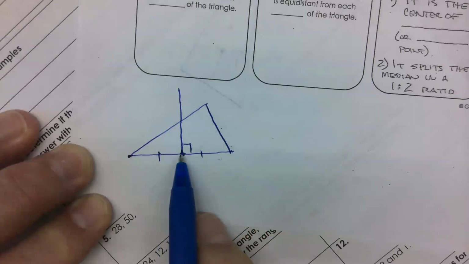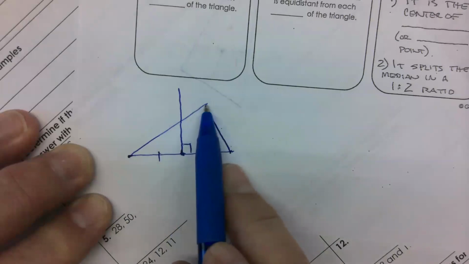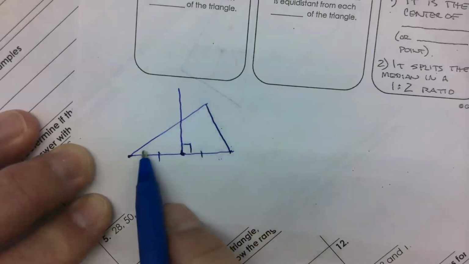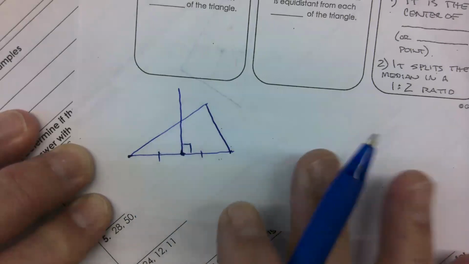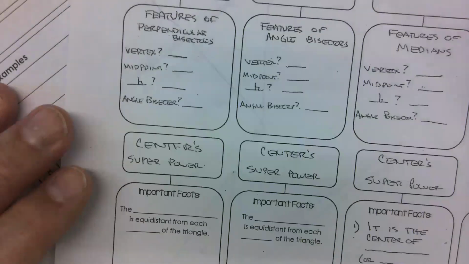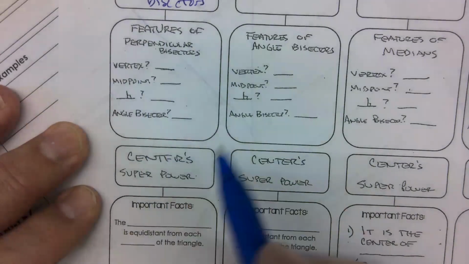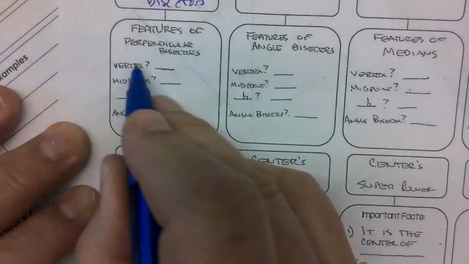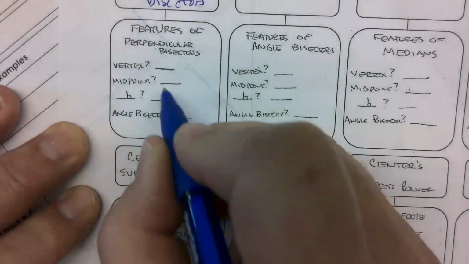Now, will the perpendicular bisector always go through the vertex? No, it totally missed it here, didn't it? Doesn't have to do with the vertex. Are there times when we do an isosceles triangle and it happens to go through the vertex? Yeah, but it's not a necessary feature. So when we talk about the features of the perpendicular bisector, it does not have to go through the vertex. So leave that unchecked. It does have to go through the midpoint of the side.